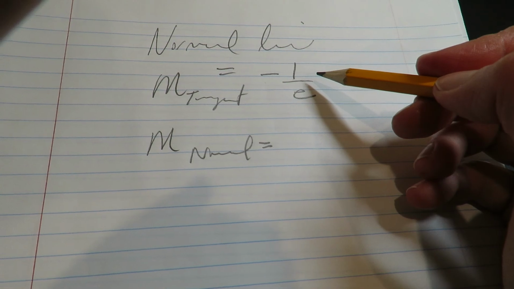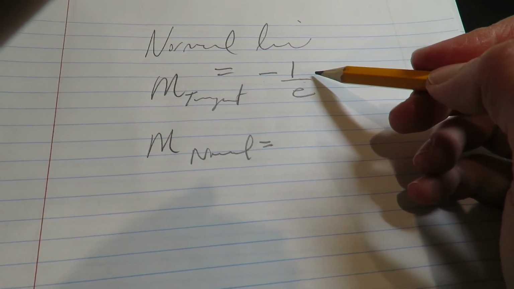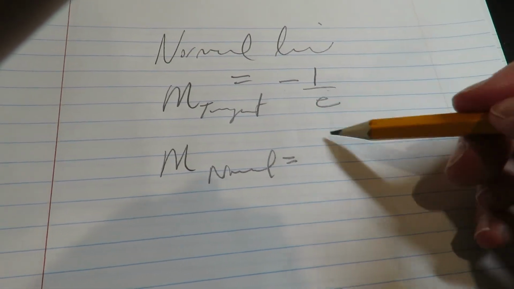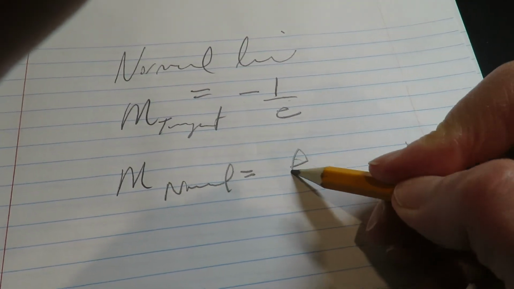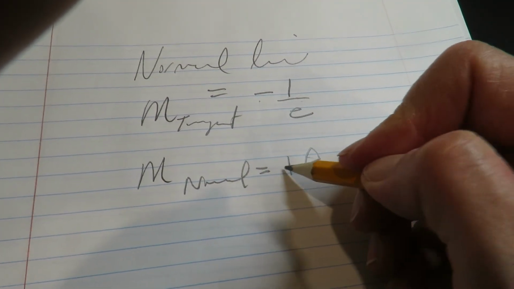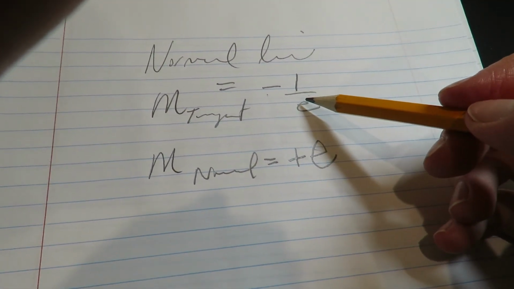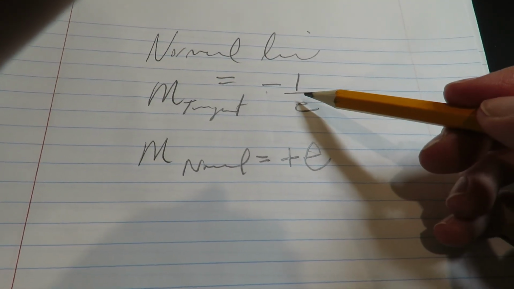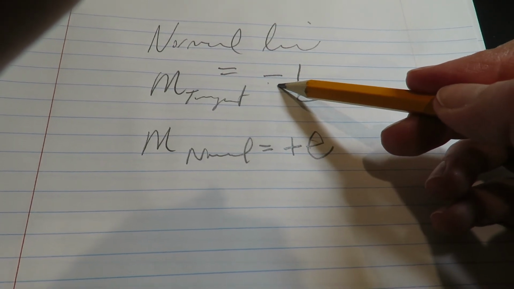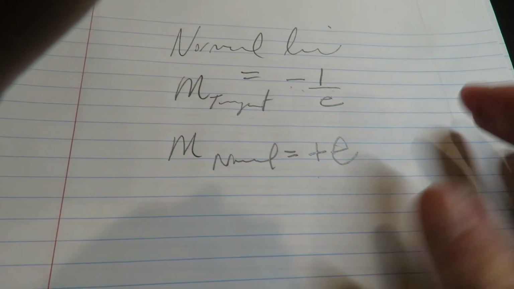So to find a perpendicular line, you have to do two things to the slope. You have to first reciprocate it or flip it. And you also have to make it the opposite sign. So since this is negative, mine's positive. So again, you have to flip the slope, so reciprocate it, and make the sign opposite.